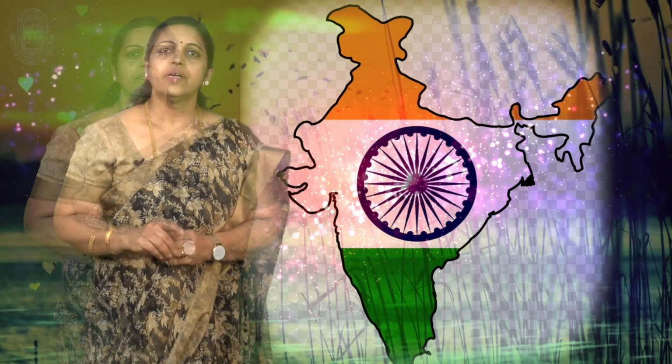Incorporation of fundamental rights is another salient feature of the Indian Constitution. There is no democratic constitution worthy of its name without fundamental rights. Fundamental rights are the basic rights conferred on the citizens of the nation by the Constitution.